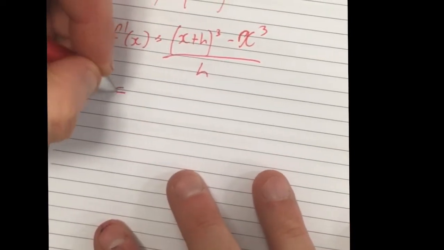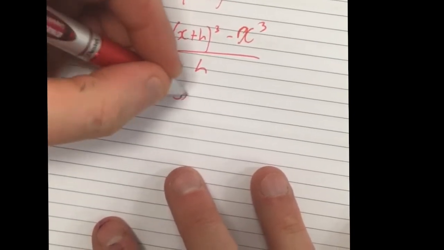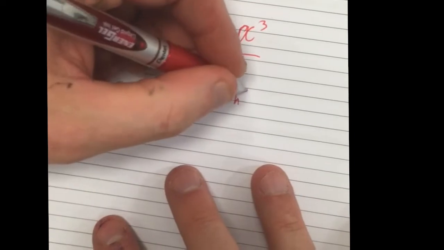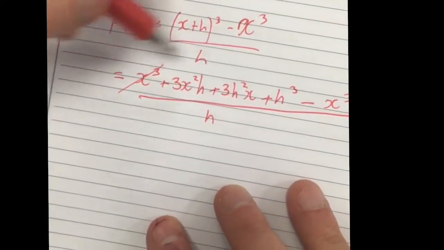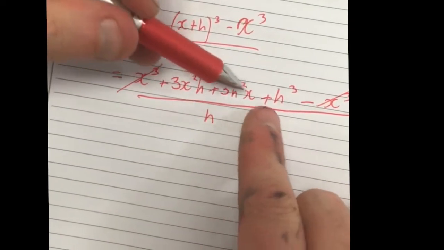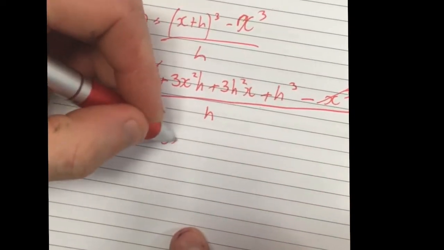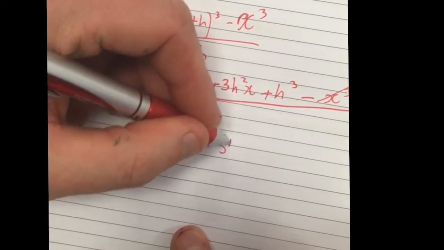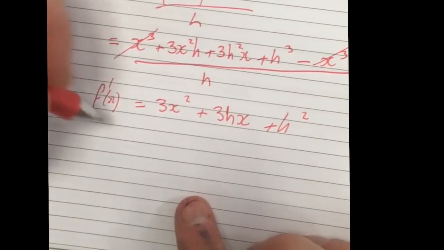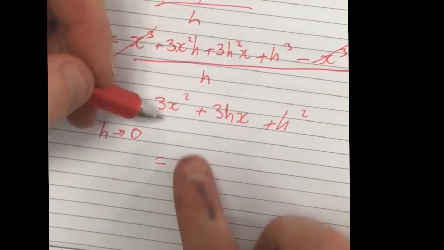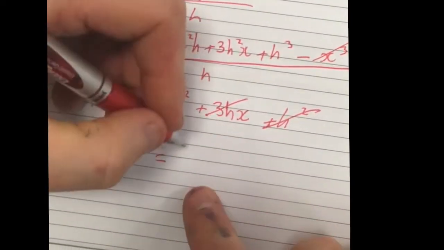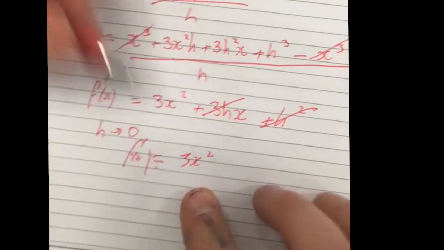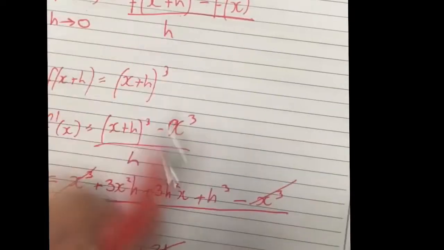So I'm good with binomial, so I know it's going to go to x cubed plus 3x squared h plus 3h squared x plus h cubed minus x cubed, don't forget that, all over h. So x cubed cancels. We can then divide everything by h, so we get 3x squared plus 3hx plus h squared. And we know h tends towards 0, so when this goes to 0, that's going to disappear, and we're going to be left with 3x squared, which is what we wanted from the beginning.